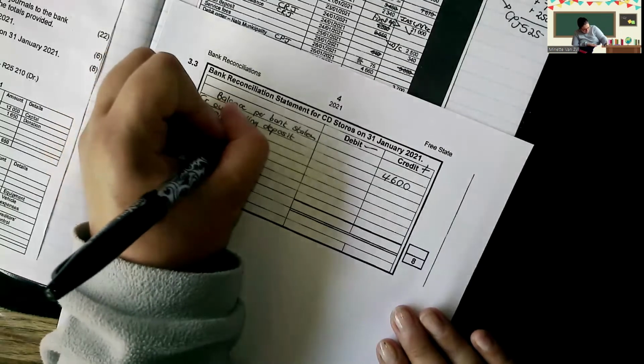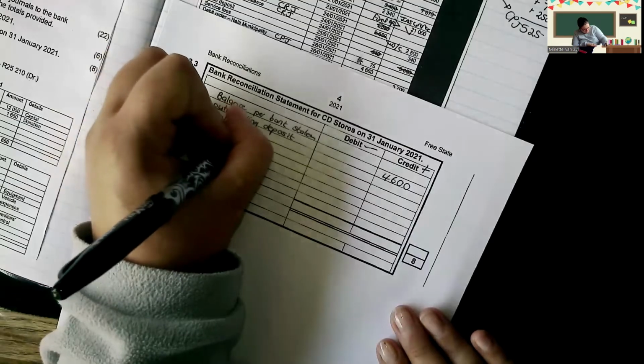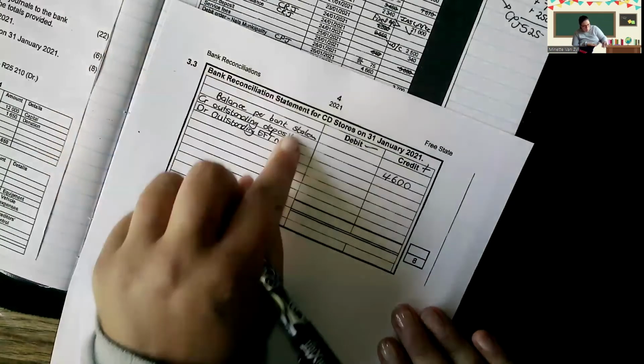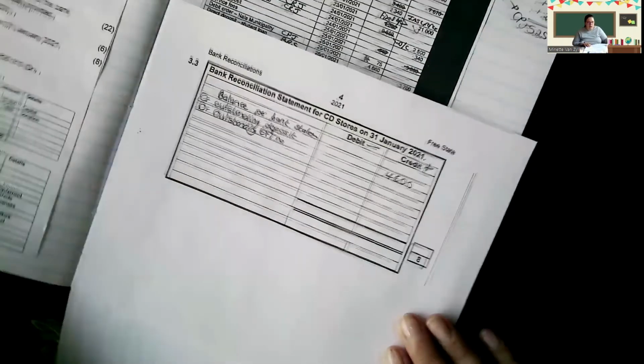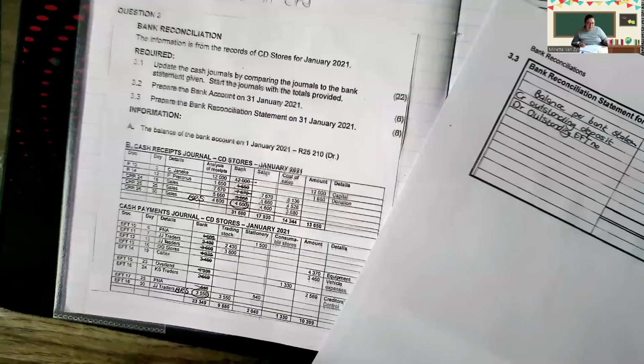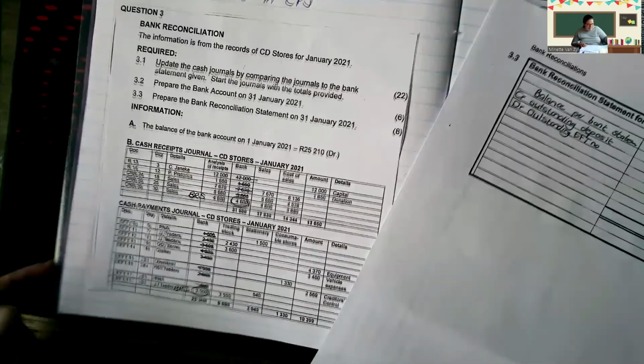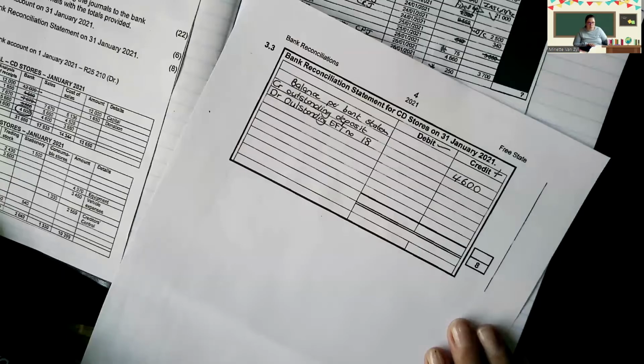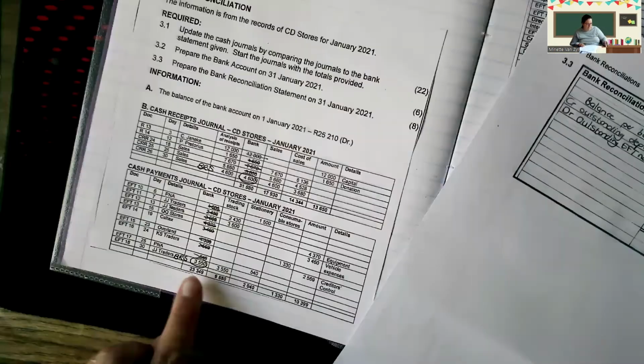Next, we look at debit outstanding EFT. And you'll list all the numbers. There's only one EFT outstanding, EFT 18. The EFT number 18, the amount is 3,515.